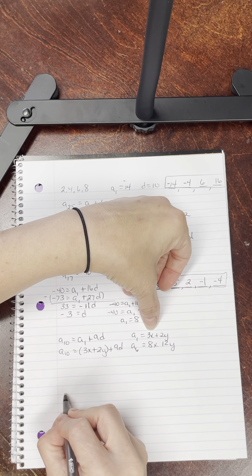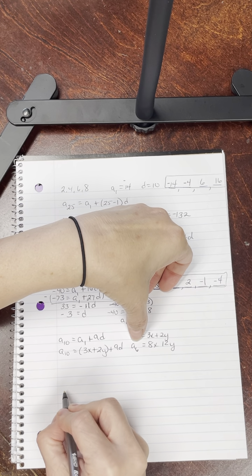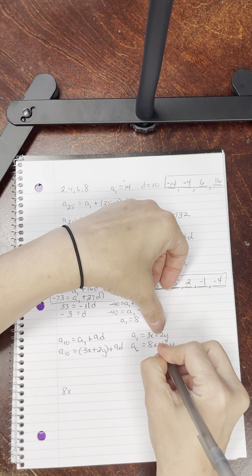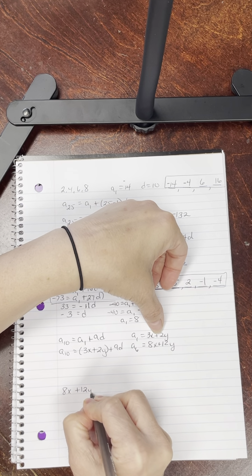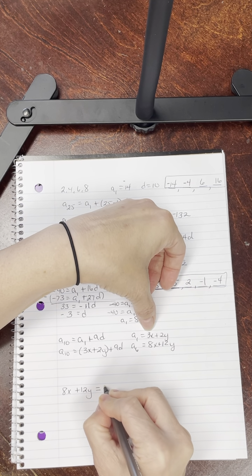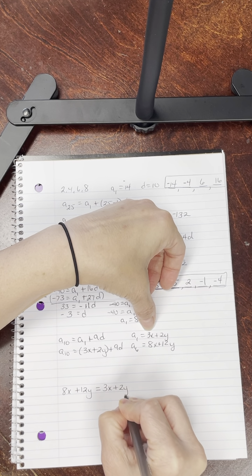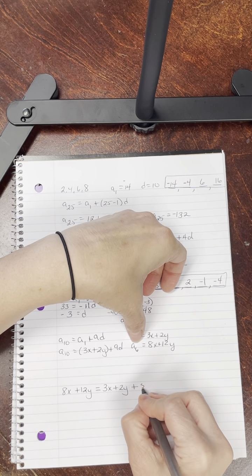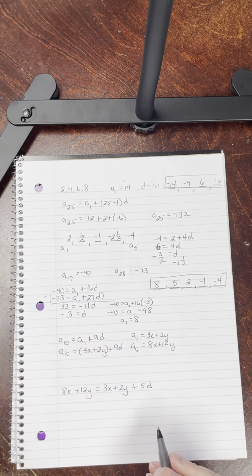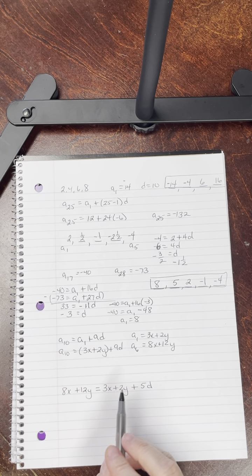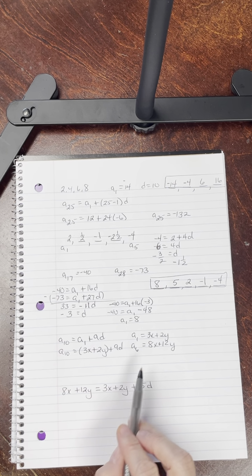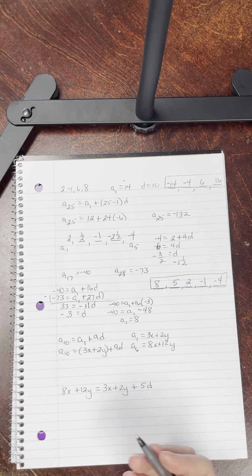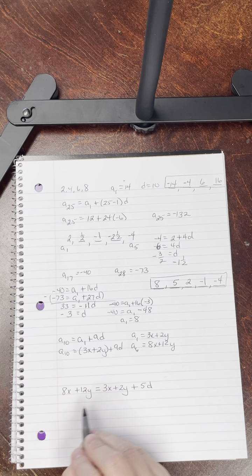Okay, so now in this formula, a sub 6, so we're going to have 8x plus 12y equals a sub 1, 3x plus 2y plus, and because it was a sub 6, 6 minus 1 is 5 times the common difference. And so the common difference is going to have an x and a y in it just like the other parts have had, because I can't get rid of them. I'm going to have multiples.